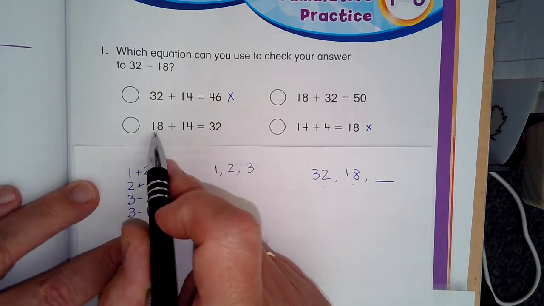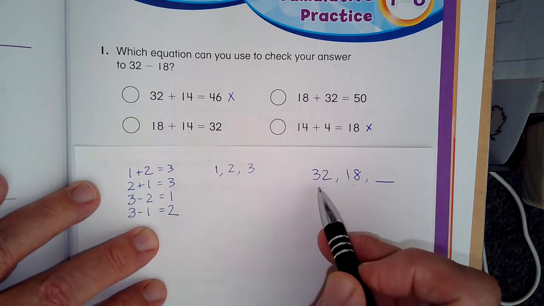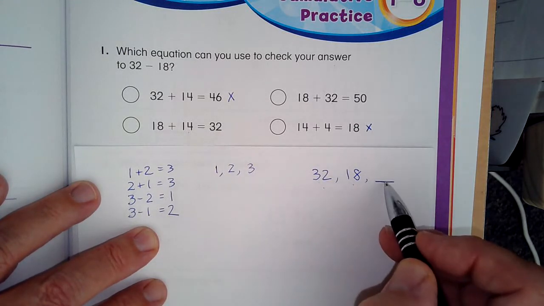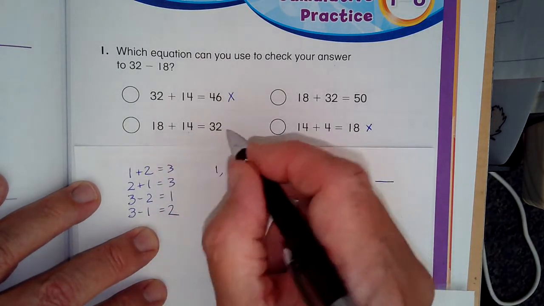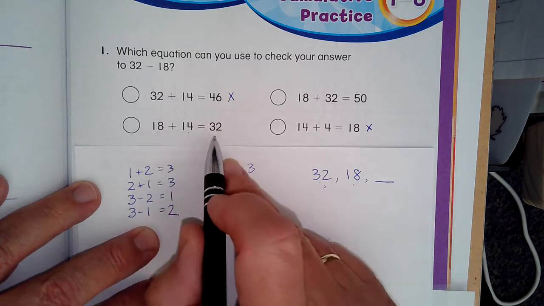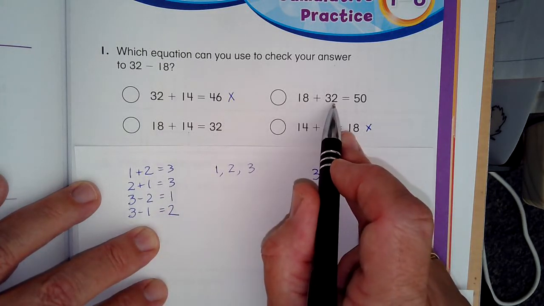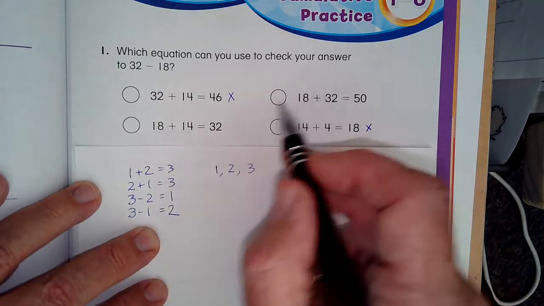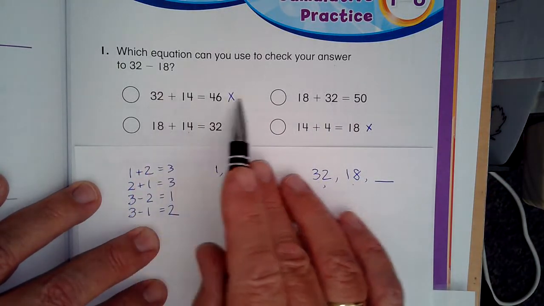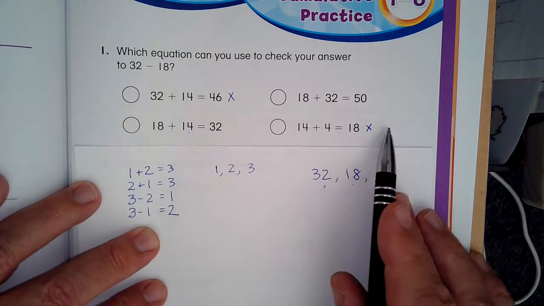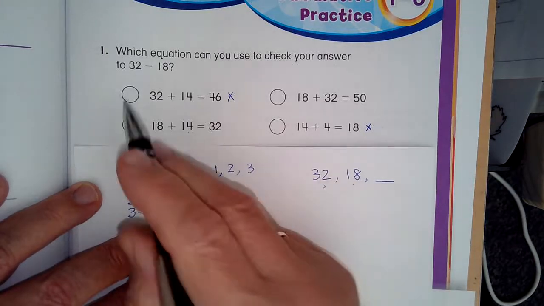All right, and here I have an 18. Check. A 14. Well, no, it could be this one. And a 32. Check. So I'm guessing, since this one has an 18 and a 32, and this one has an 18 and a 32, that it's got to be one of these. And right away, I can say it's not this one, and it's not this one, because it doesn't have my numbers.